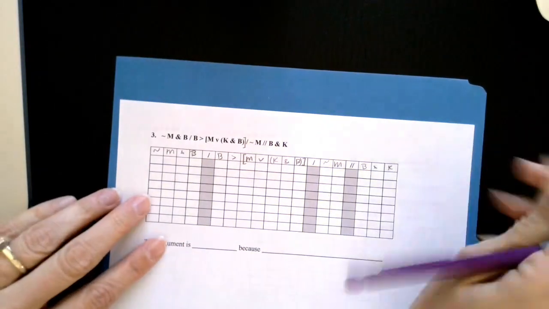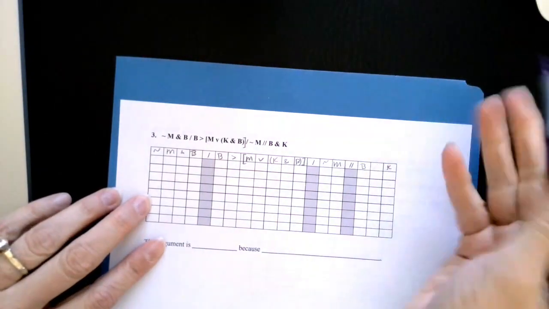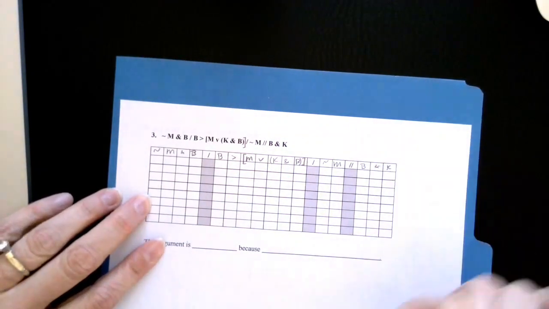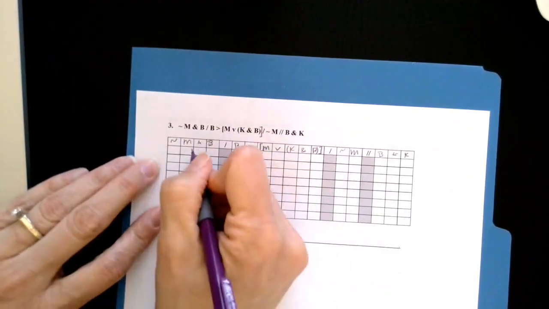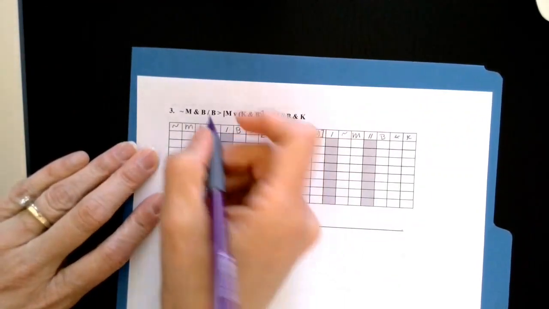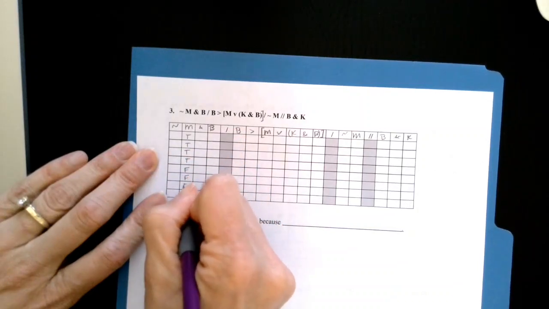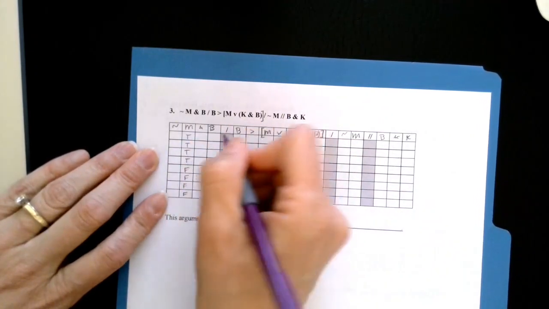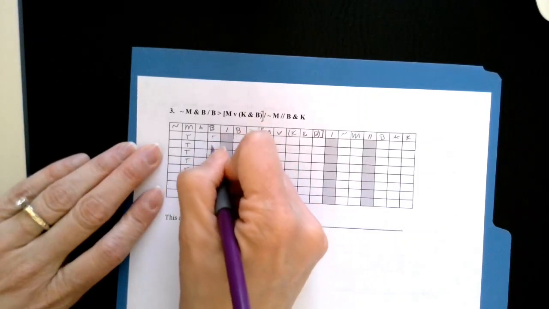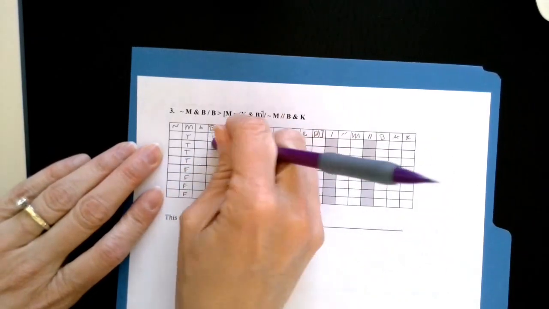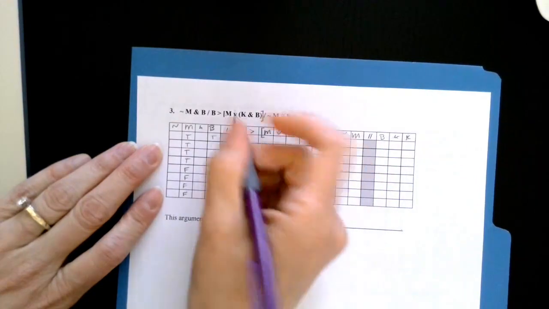That's not very good. Ampersand. All right. First variable gets first half T's, second half F's. Second variable, cut the pattern in half. Talking and doing is hard.